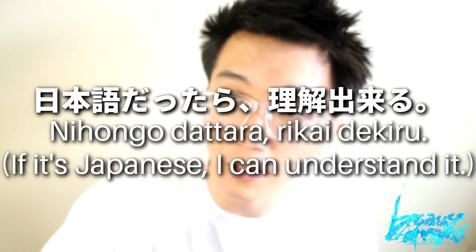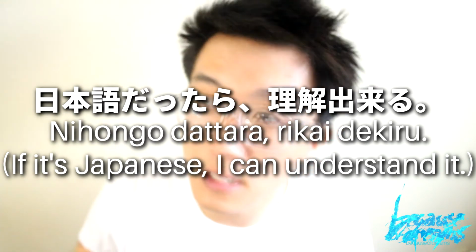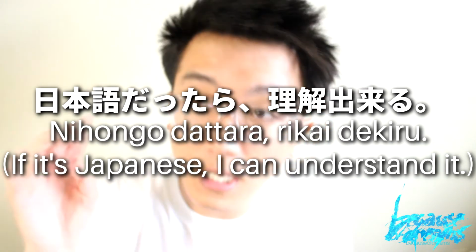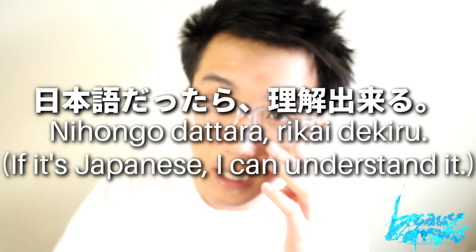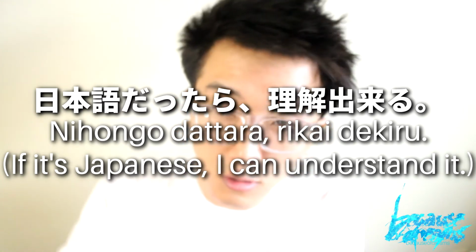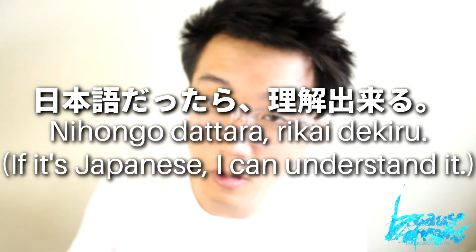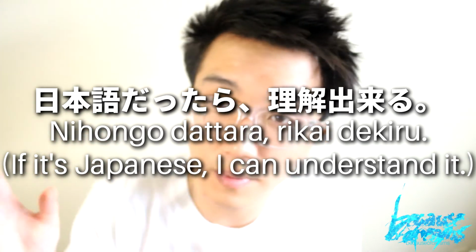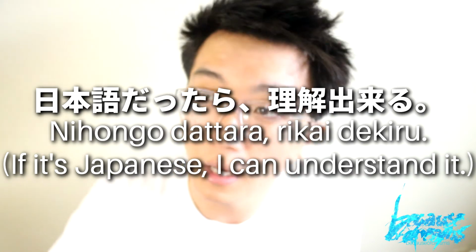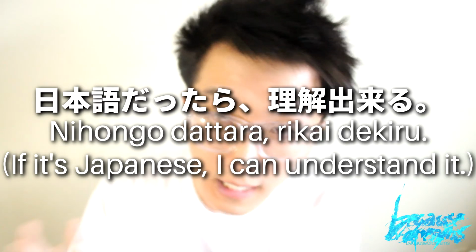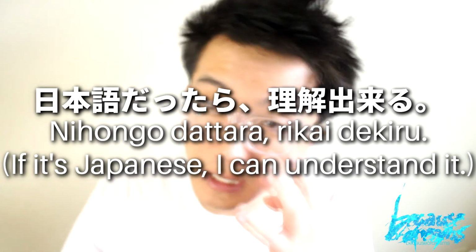First up, we have the word 日本語, which means Japanese. It is ended with desu, and that's conjugated into its tada form. So desu turns into dattara. Then the second part of the sentence is rikai dekiru. Rikai suru is the verbal noun that means to understand, but we want to change it into the potential form. So we conjugate suru into its potential form, and it turns into the word dekiru. Now we have rikai dekiru, can understand, and we add that to the first part of the sentence: if it's Japanese, I can understand it.